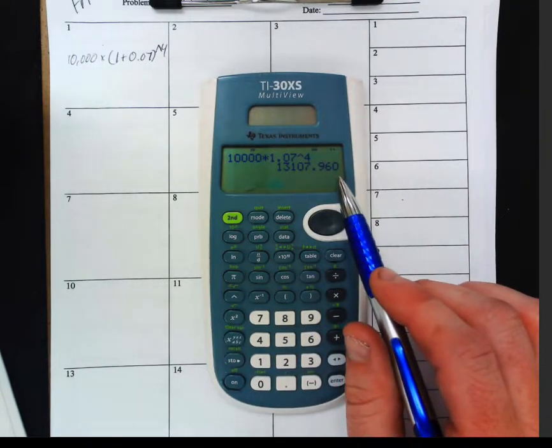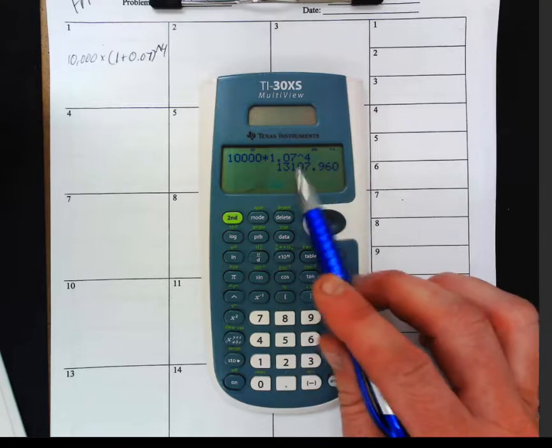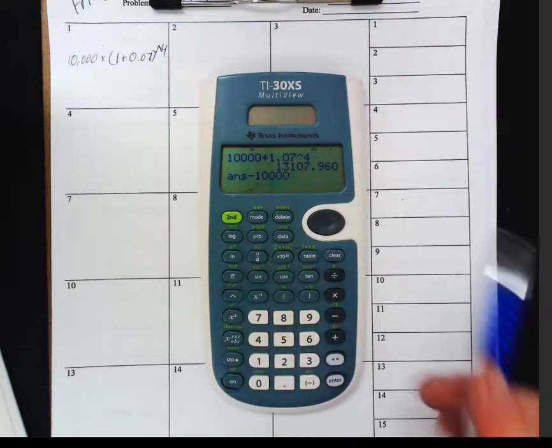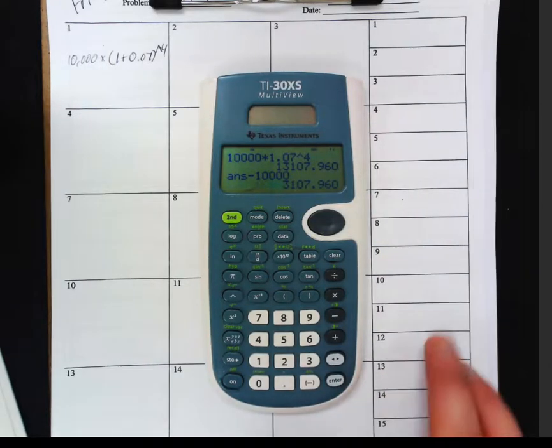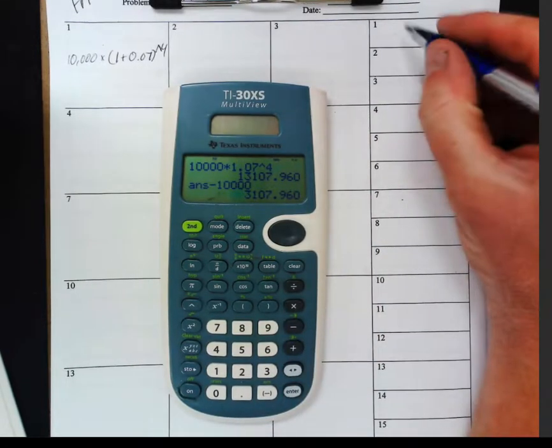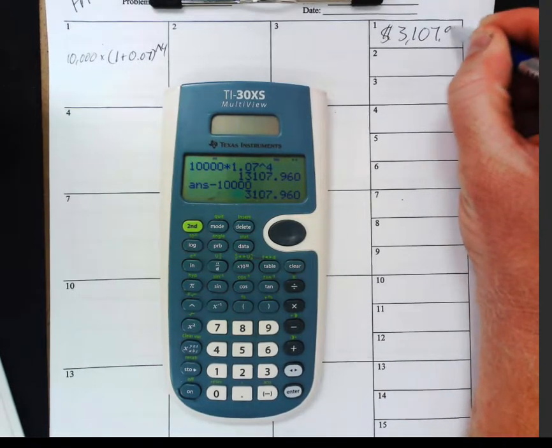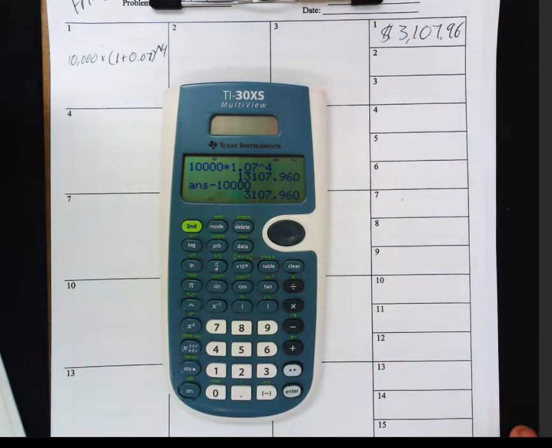$13,107.96. But guys, they didn't ask me that. They asked me how much interest. So I need to subtract the $10,000 out of it, or just cross off that 1, because this is the interest. I am making $3,107.96 if I have $10,000 in the bank and I don't touch it for 4 years and I get 7%.